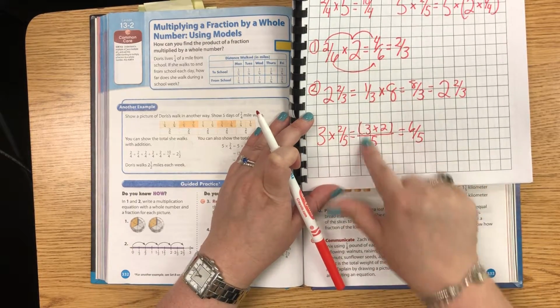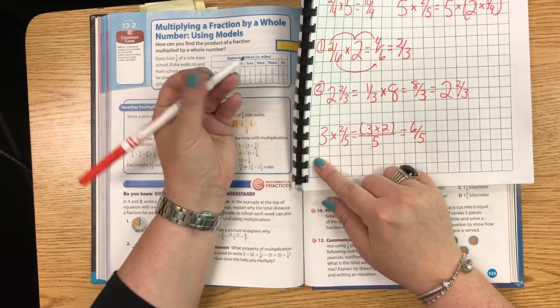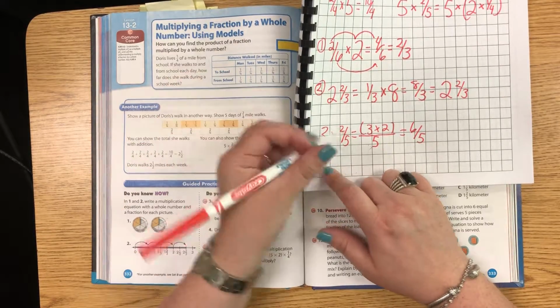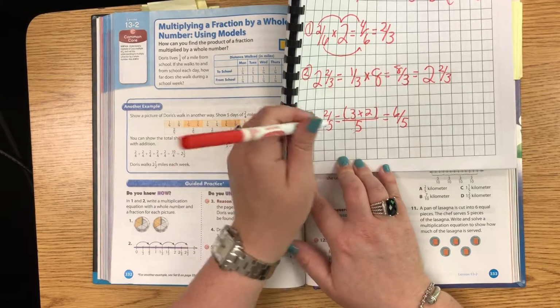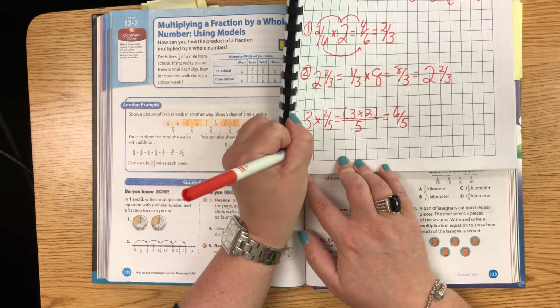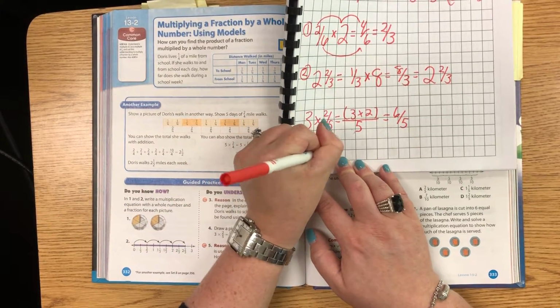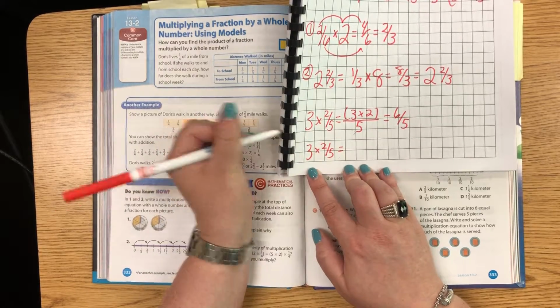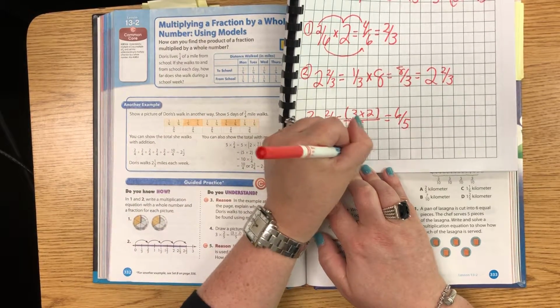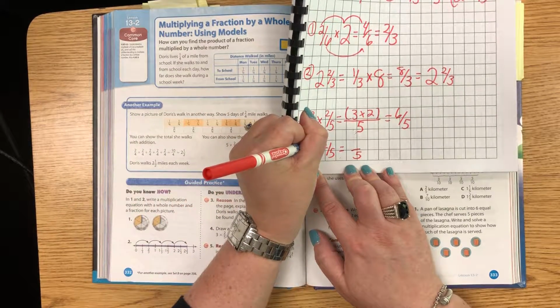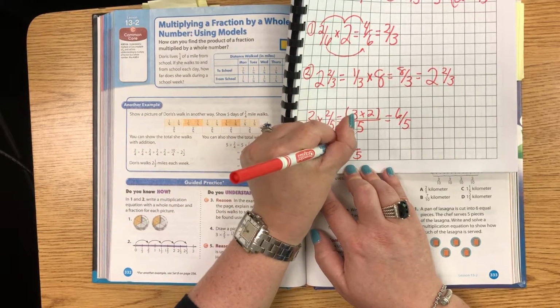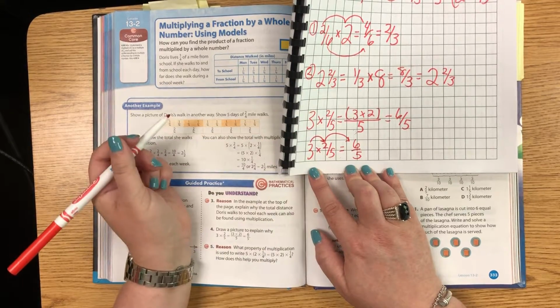What this is showing is what you're doing in your head. Let me rewrite it and show you the way we have of solving it, and you'll see why it looks like this. So 3 times 2/5 equals, well, the 5 stays put, so that's over 5. And all I do now is 3 times 2, which is 6.